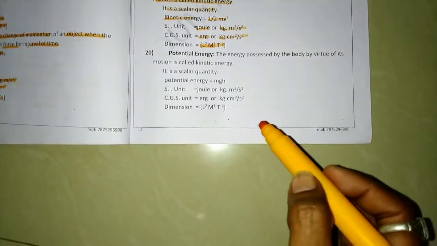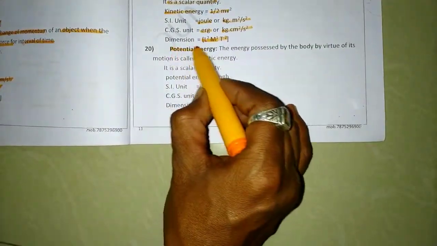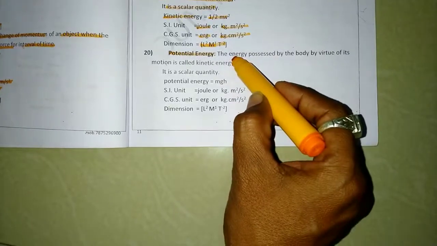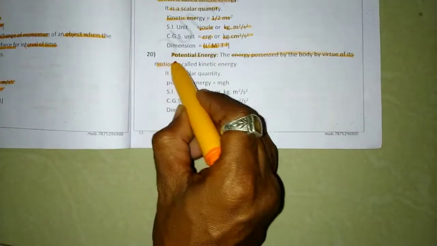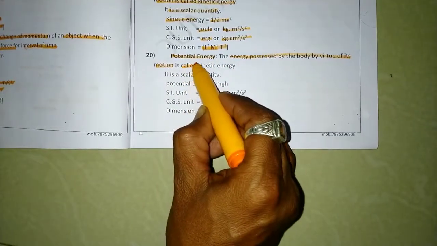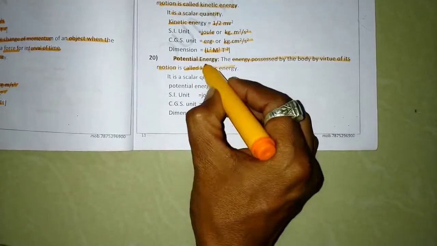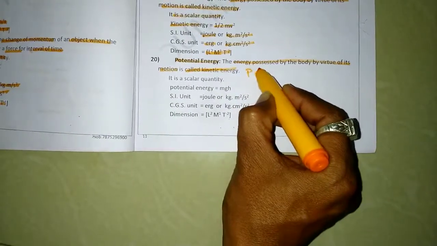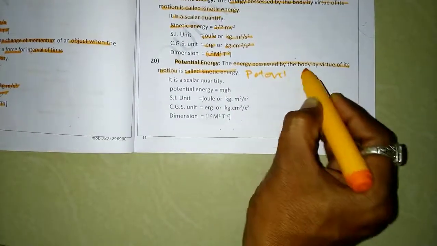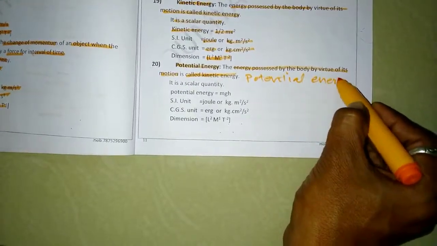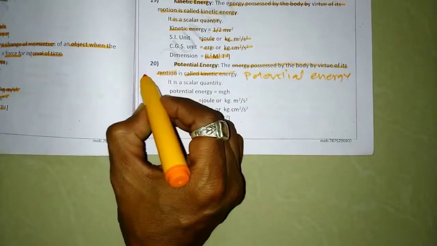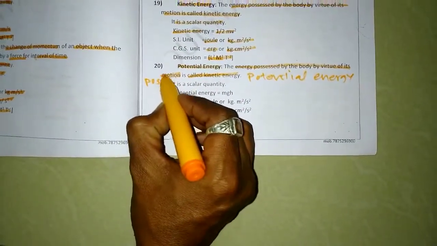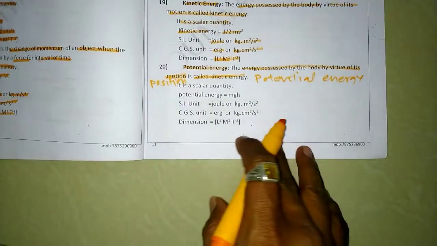Now the next physical quantity, potential energy. The energy possessed by a body by virtue of its position is called potential energy.